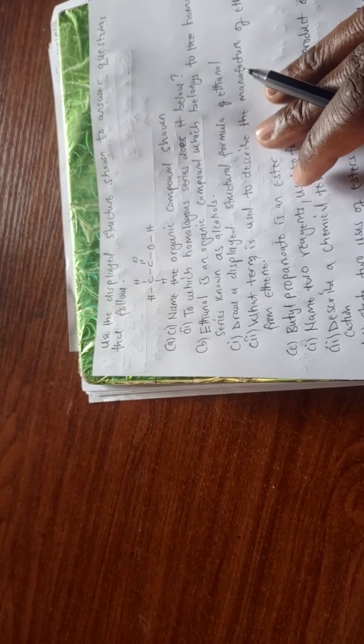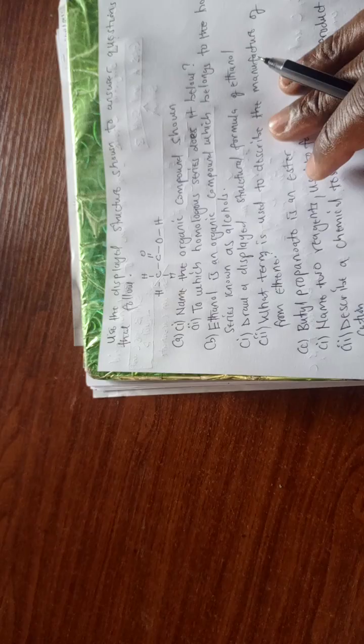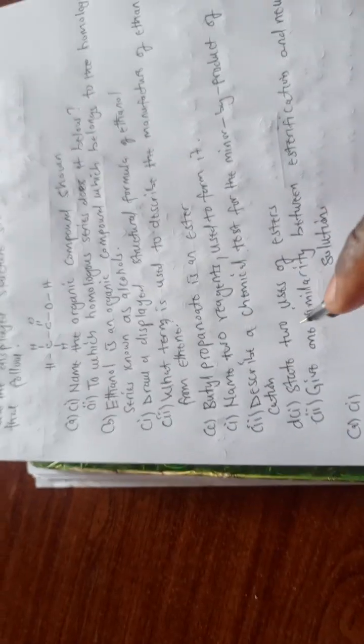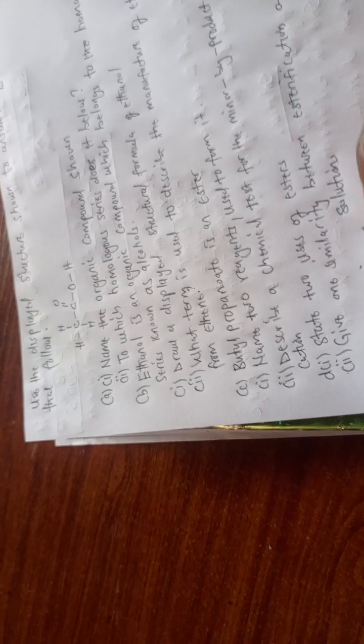Now it is a carboxylic acid, therefore it is ethanoic acid. So A1, it is ethanoic acid.